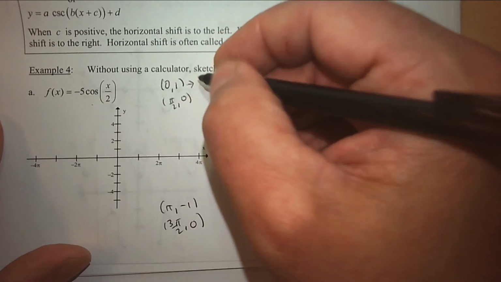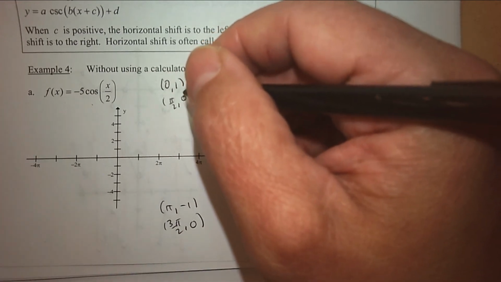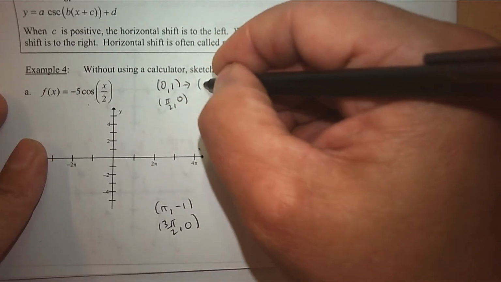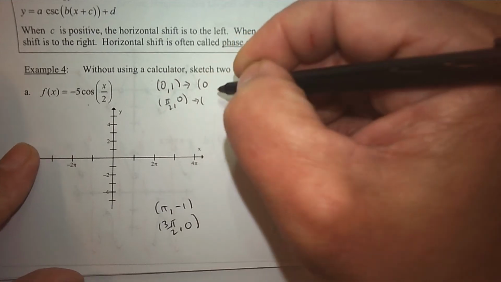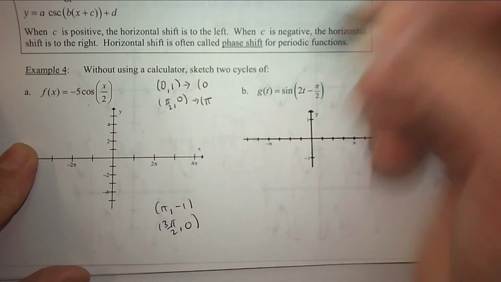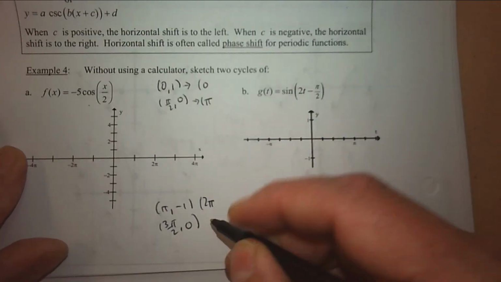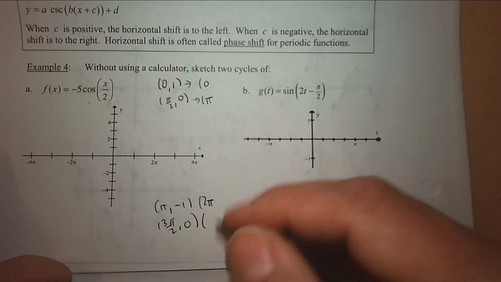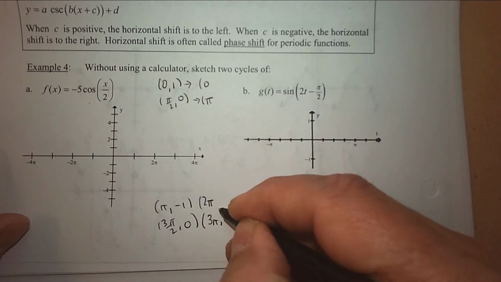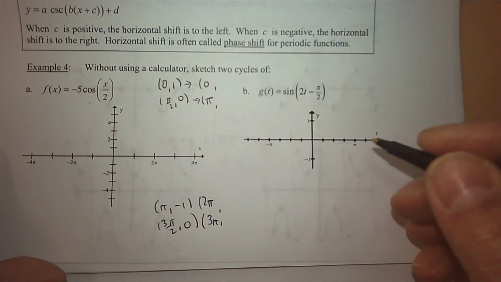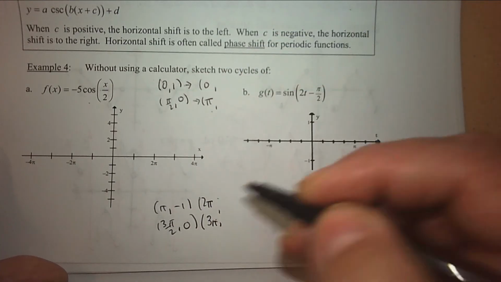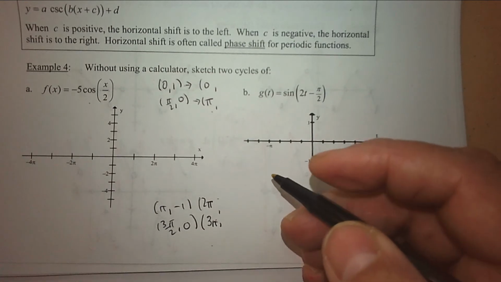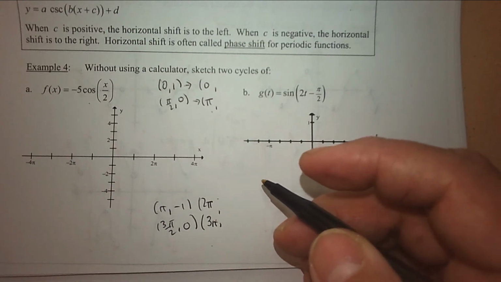So every x-coordinate, what are we going to do? Times 2. So 0 times 2? 0. Pi over 2 times 2. Pi. Pi times 2? 2 pi. And then 3 pi over 2 times 2. The 2's divide out, and you just have 3 pi. Do you see a pattern? 0, pi, 2 pi, 3 pi. The next one would be obviously 4 pi, and so on, right? There's a pattern to all of these.